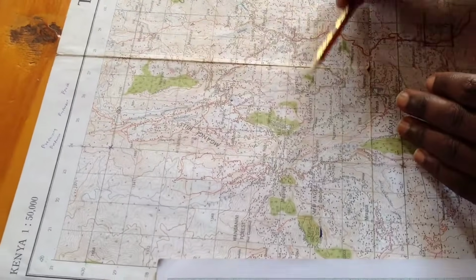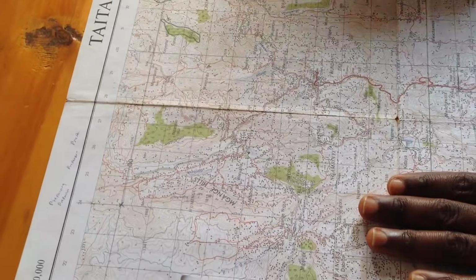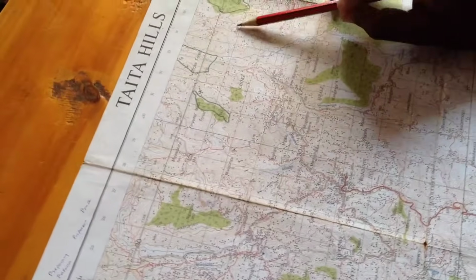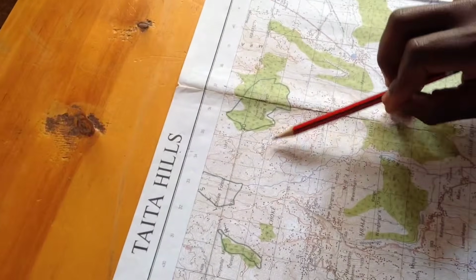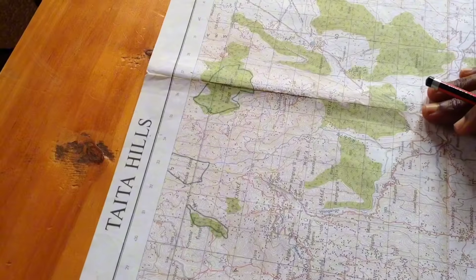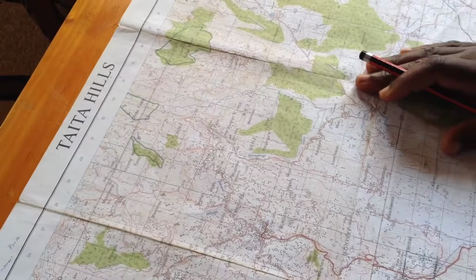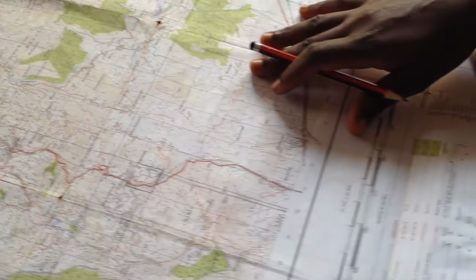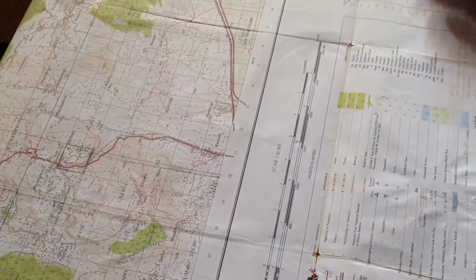The other thing is the forest. How do we look at the forest? The forest is identified with small trees. If you cannot do that, then remember you can go ahead and use the key. The key is there to guide you, and therefore we need to use it.